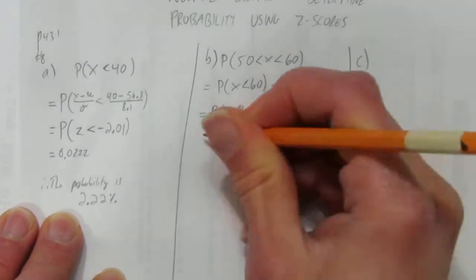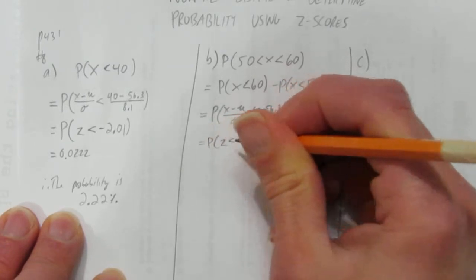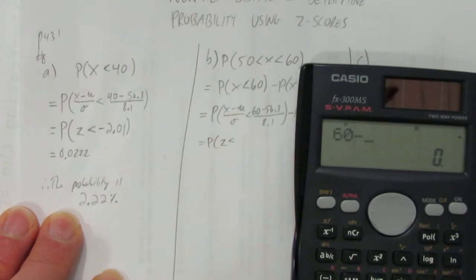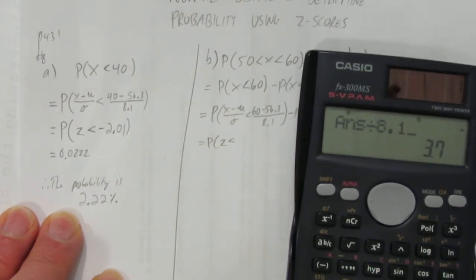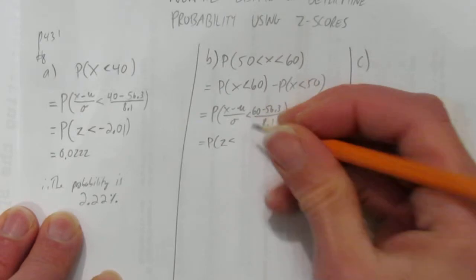Almost ran out of room there. Okay, well now it's going to be less squishy. This will be the z-score. So what's 60, take away 56.3, divide by 8.1, and you have to round to 2 decimals. So that rounds to 0.46.